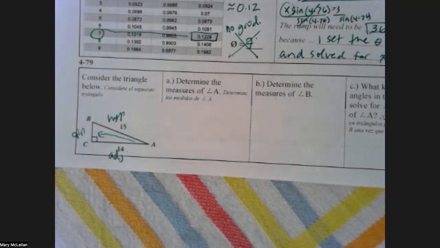And I promise this is the last problem for which we will use guess and check. After this, we are going to calculate these more directly with our calculators. But for now, we still live in the world of guess and check. So cosine of A is equal to 14 over 15.